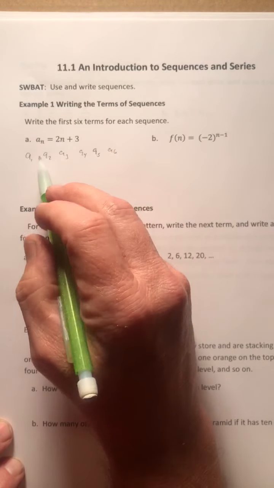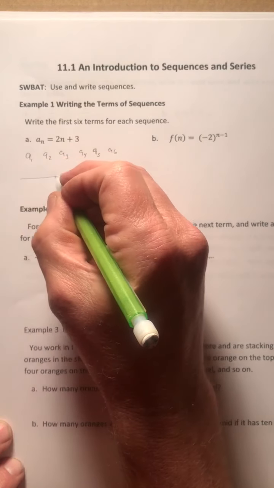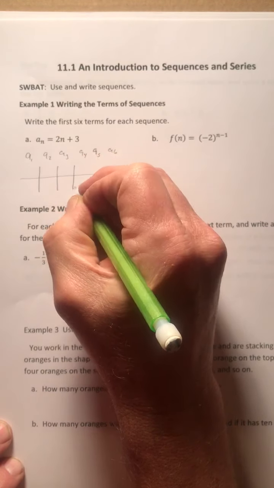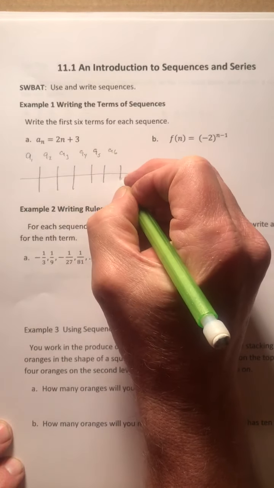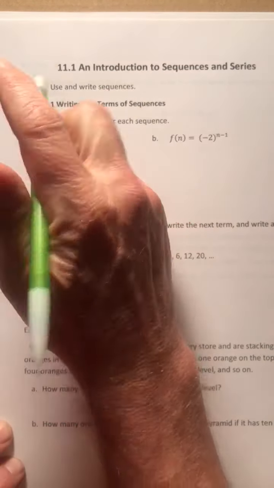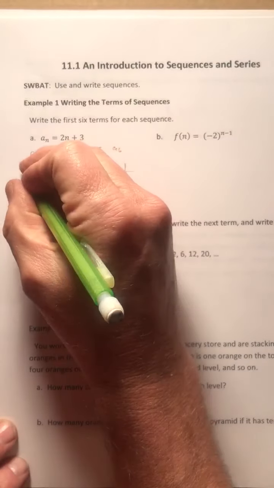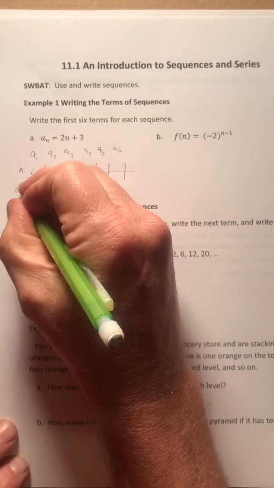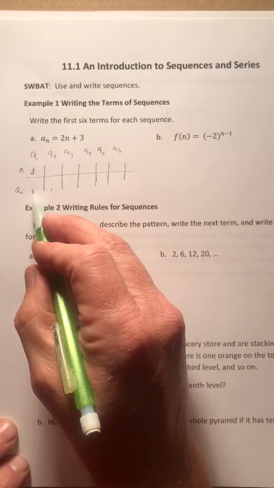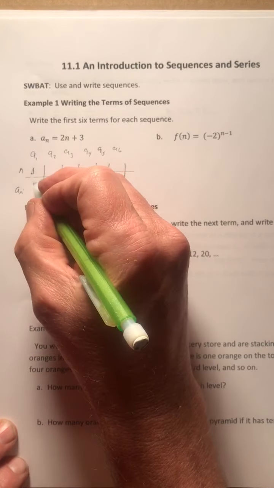All right. Now, what this means is that when n is 1, it sort of looks like this. You're sort of making it like an XY chart. Here is the n. So this is going to be our n's, and this is going to be our a sub n. So this one says that when n is 1, what is a sub n? Well, we put a 1 in here. 2 times 1 is 2, plus 3 is 5.